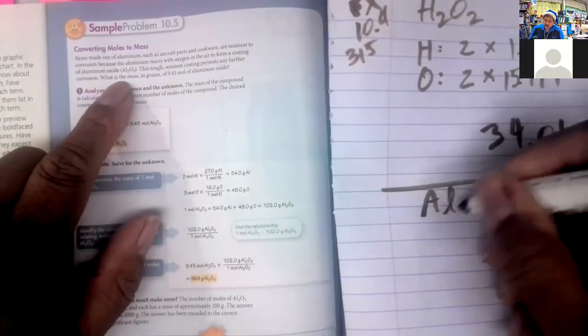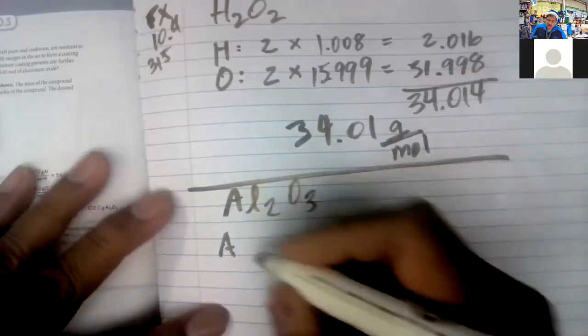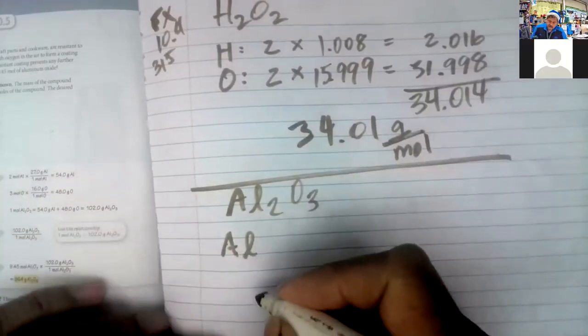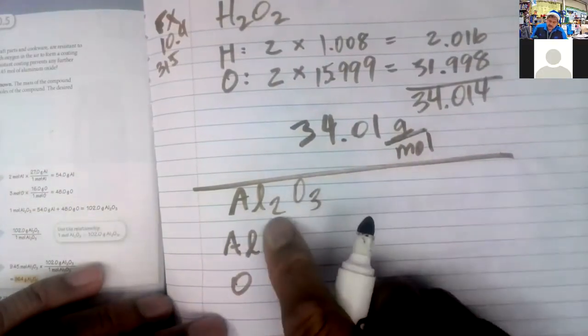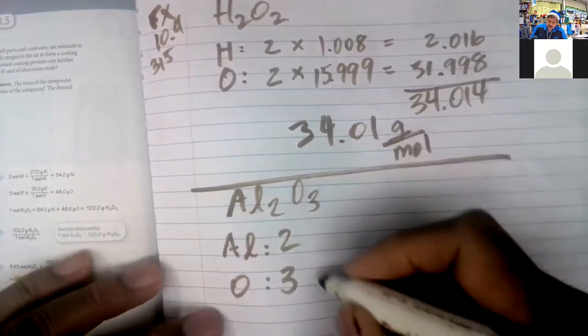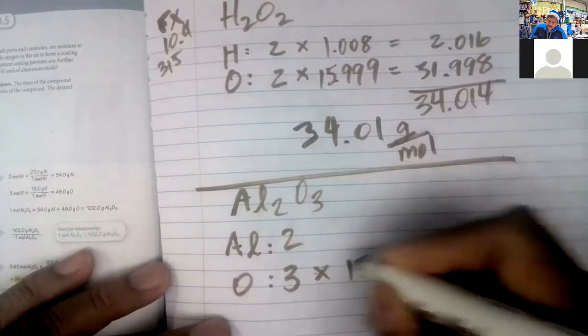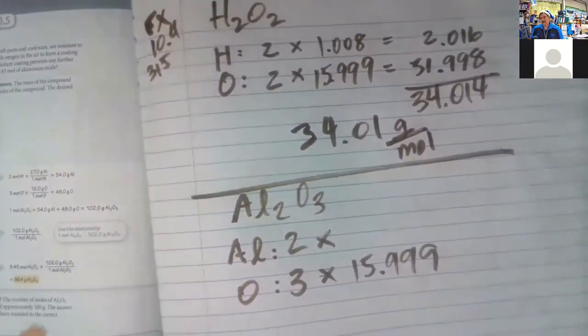We have Al2O3. We have 2 different types of elements, Al and O. We have 2 Als, and we have 3 Os. O is 15.999. Do you know aluminum right off the top of your head?